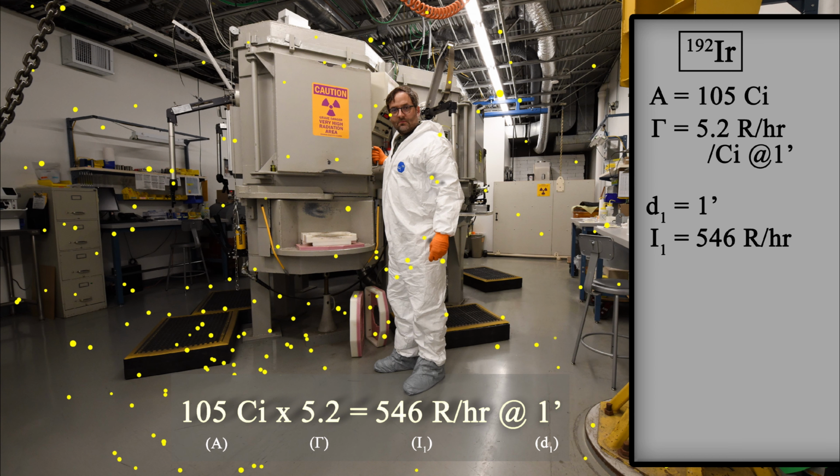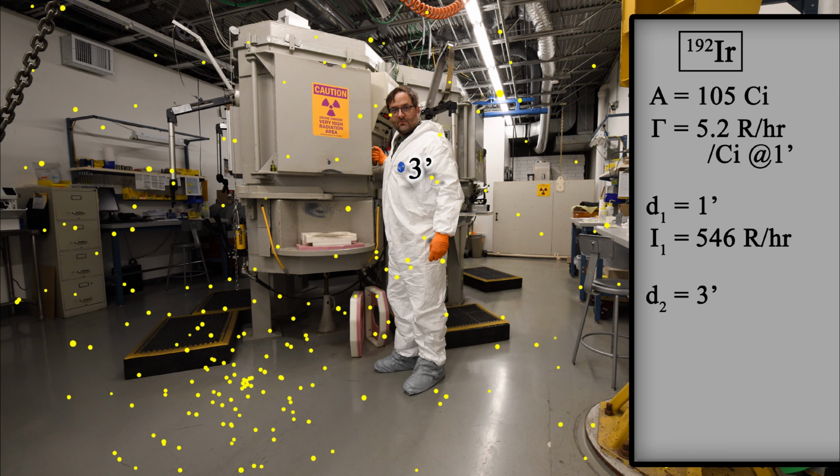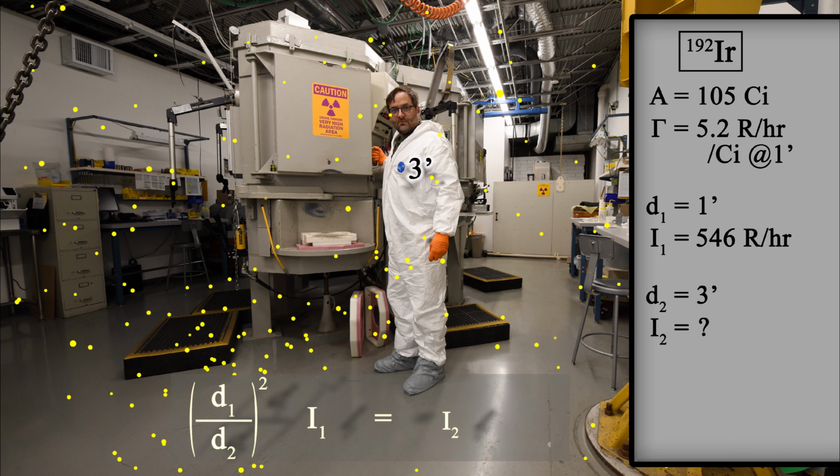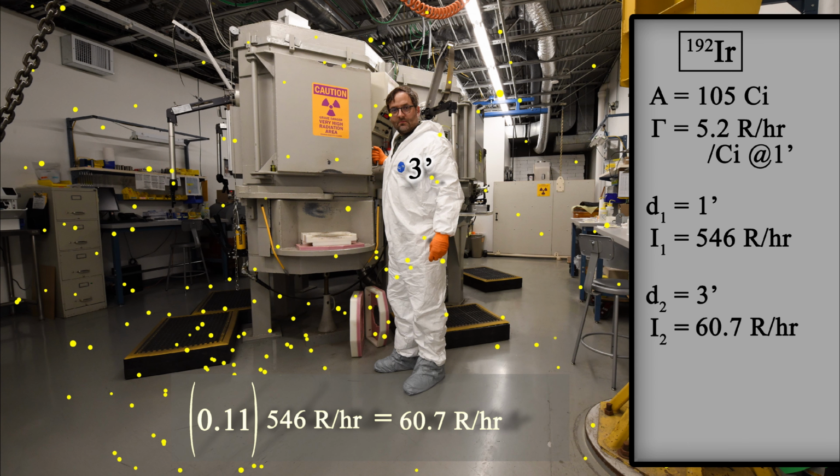So now we know what the exposure rate is at 1 foot from this source, but this guy at the cell door is 3 feet away, and the inverse square law tells us that he is being exposed at an intensity that is much less than if he were at 1 foot. Now we use the second distance equation to calculate the exposure rate at 3 feet. Plug in the first distance of 1 foot, divide that by the second distance of 3 feet, and you get 0.33. Now square the answer.